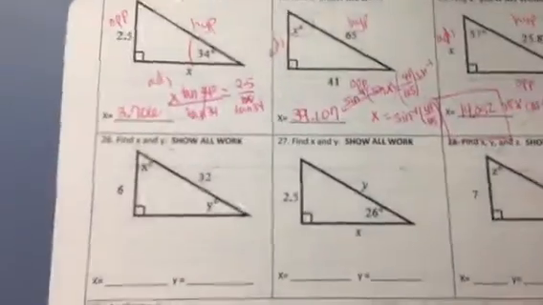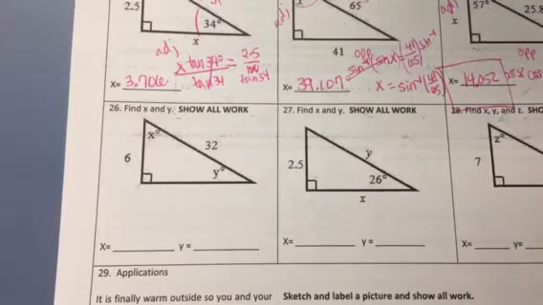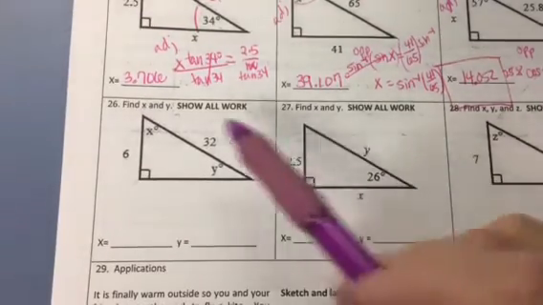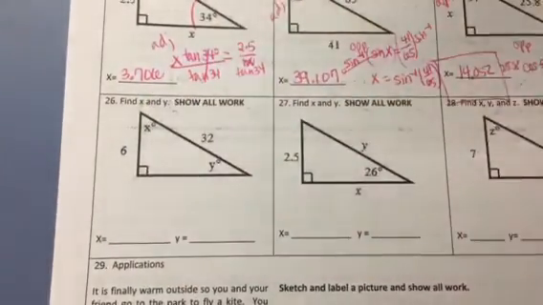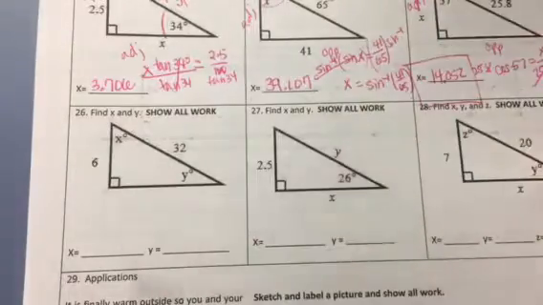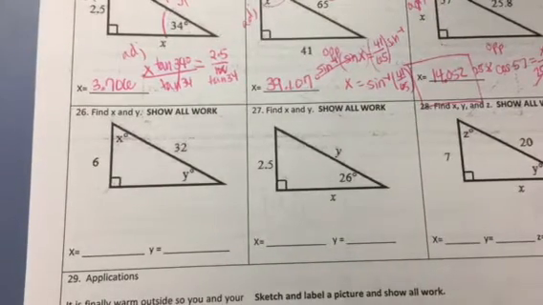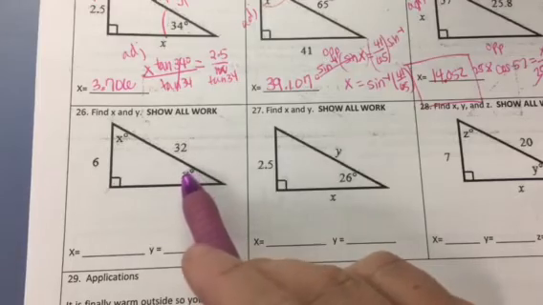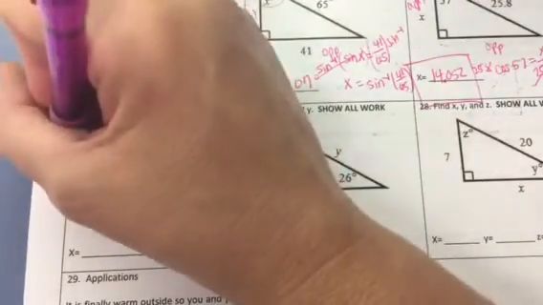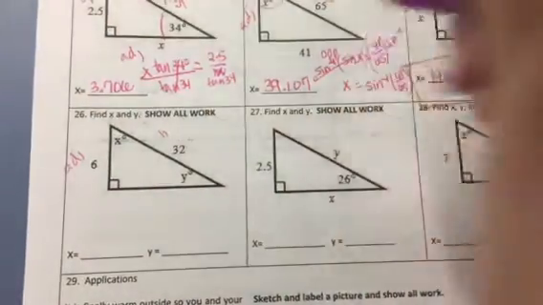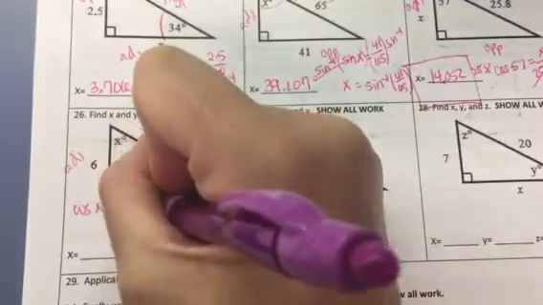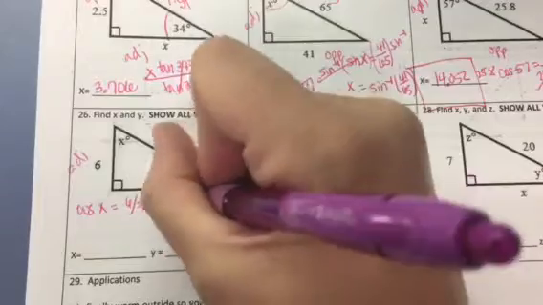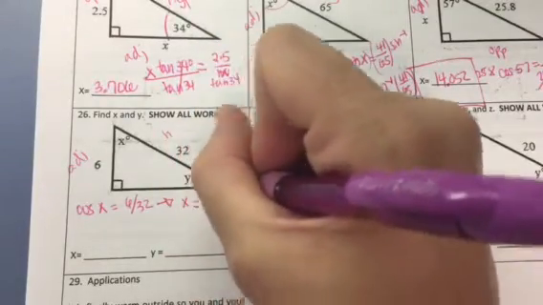All right, number 26. Now we have 2 variables. We're solving for 2 different angles. So we could use 2 different trig functions, or since it's a triangle, we could find one and then subtract the other from 90, because in a right triangle, the non-right angles have to be complementary. So the sum of interior angles is 180. All right, so I'm going to find x first. I'm going to just ignore y. For x, this is my opposite, this is my adjacent, and this is my hypotenuse. So I would say the cosine of x is equal to 6/32. I would take the inverse cosine of both sides. So x is equal to the inverse cosine of 6/32.